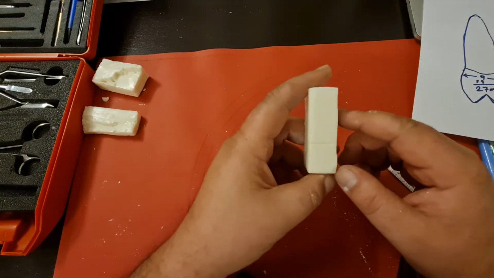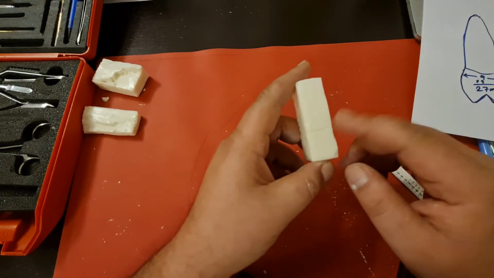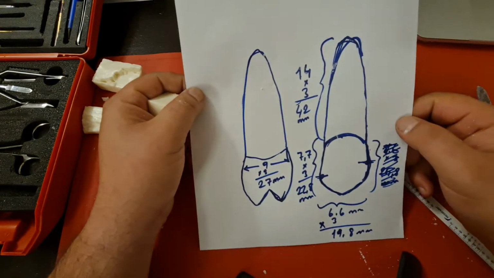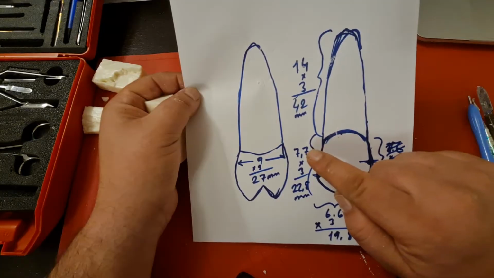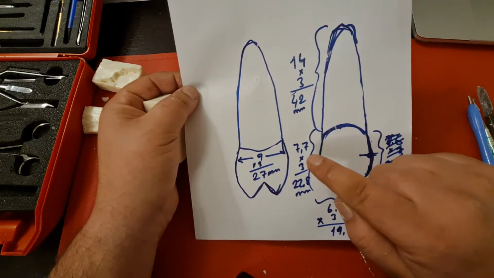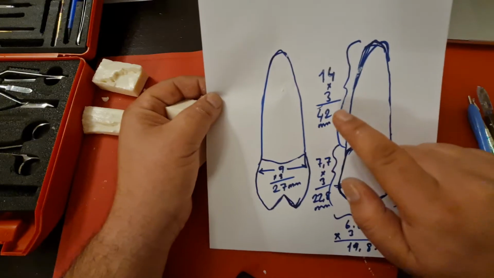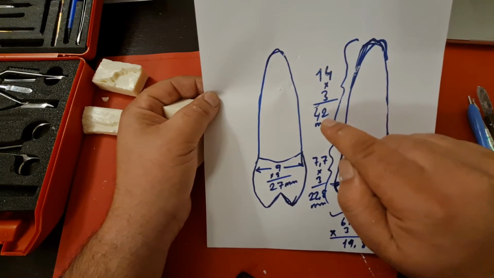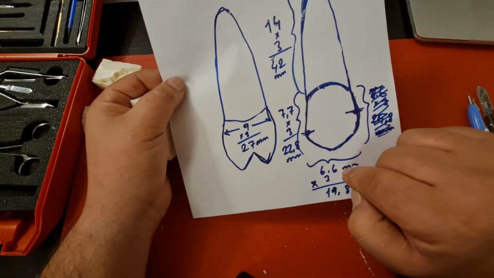Today I'm gonna show you how to carve a maxillary second premolar tooth from the white salt block. As always, here are the dimensions of the tooth. The crown length is 7.6 millimeters. When we multiply this dimension with 3, it's 22.8 millimeters, and the root length is 14 millimeters, and 3 times bigger is 42 millimeters.